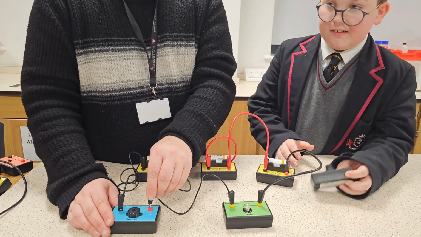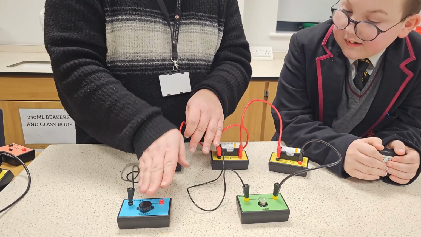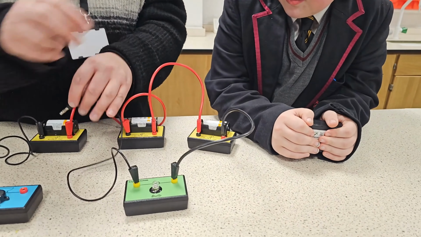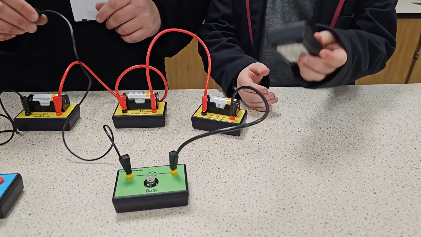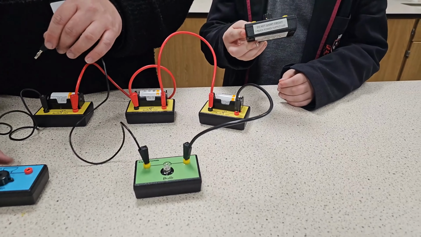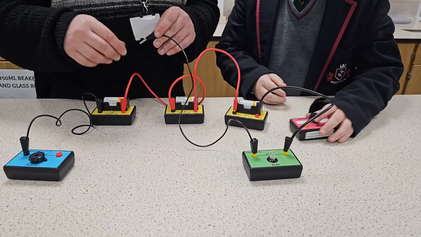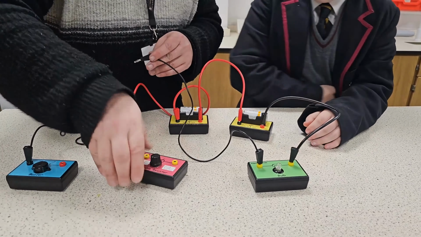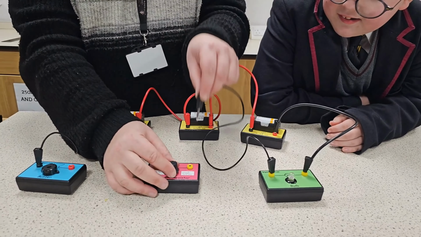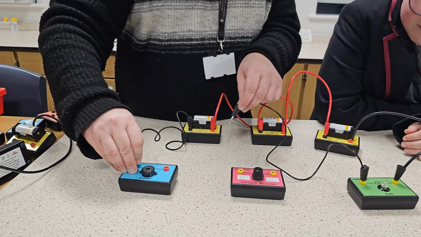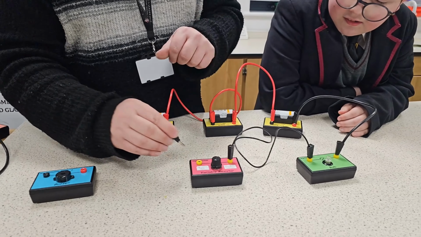Does the light light up? No, because all of the voltage is being used for this. There's not enough left for the light bulb. What would you like to add in? I would like to add in this variable resistor. Excellent. Let's put that in the middle. That was our next component anyway. So we will put in a variable resistor. We'll do it without the buzzer for a minute, if that's all right.